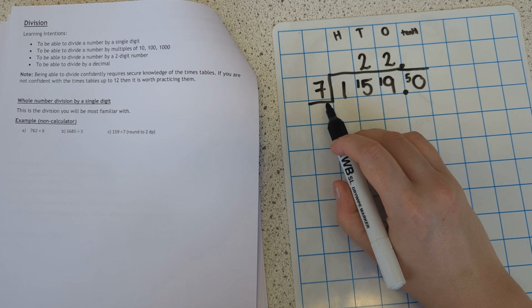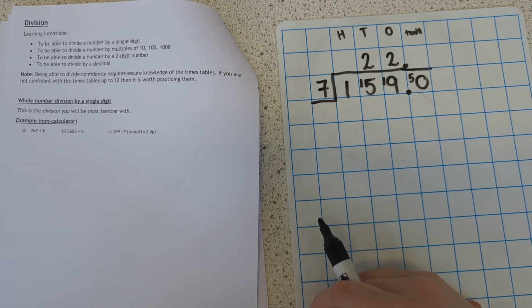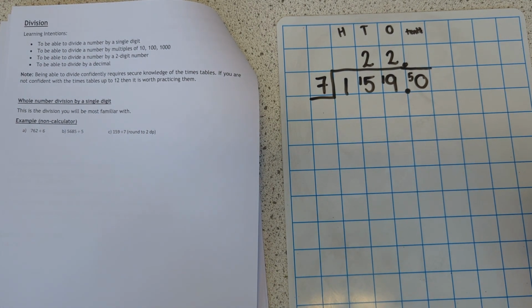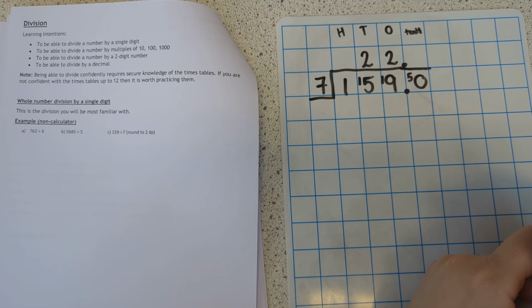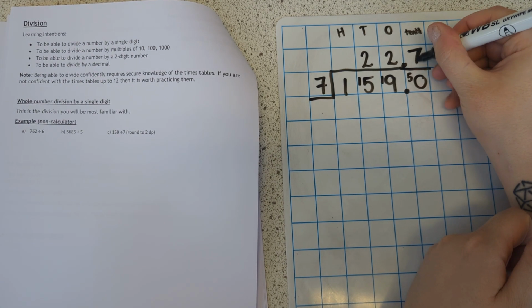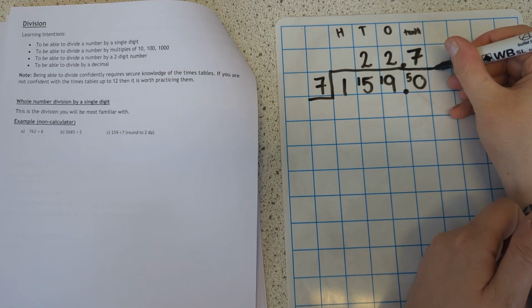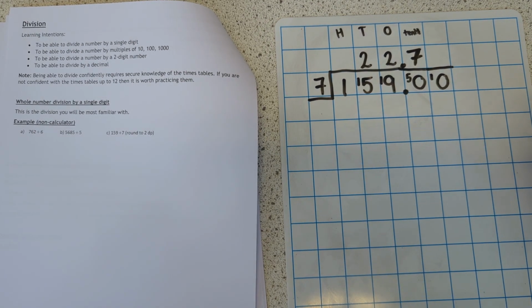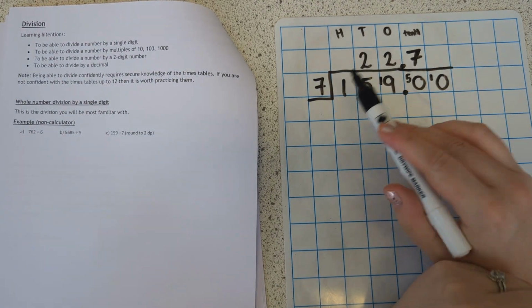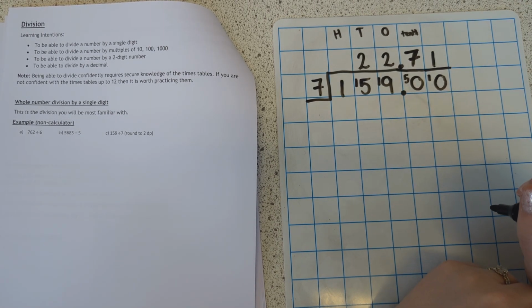Then I'm asking myself, how many 7s go into 50? Good understanding and knowledge of your times tables is super important. 7 times 7 is 49. So 7 lots of 7 go into 50. As I said, it's 49, so there's 1 that we haven't dealt with yet. So I put my remainder there. How many 7s go into 10? Well, 1 lot of 7 goes into 10.